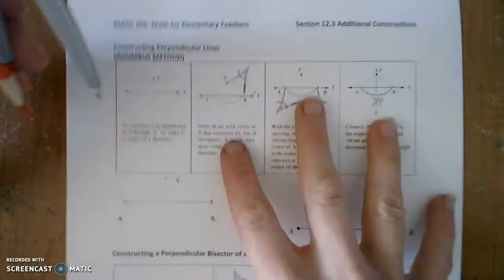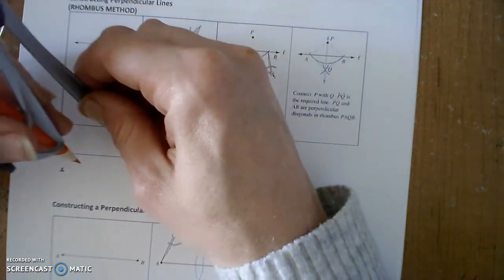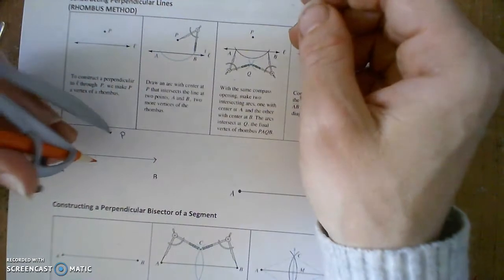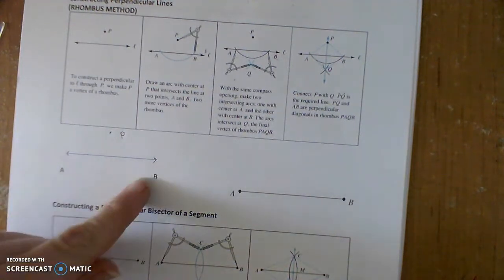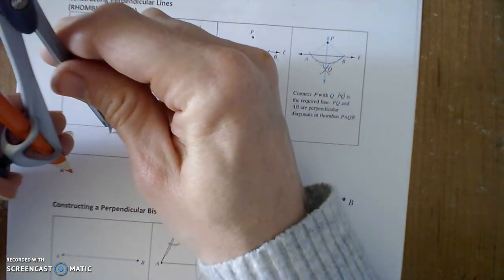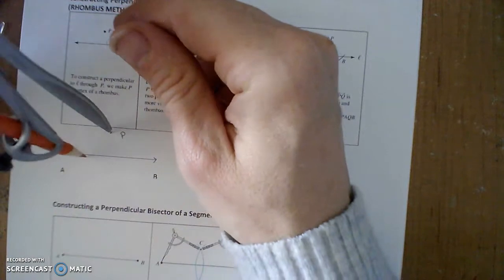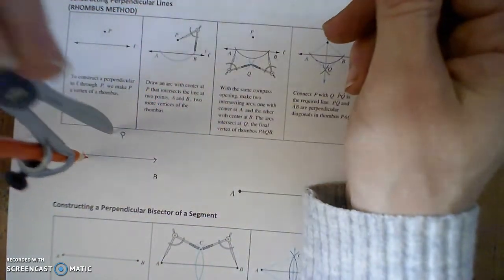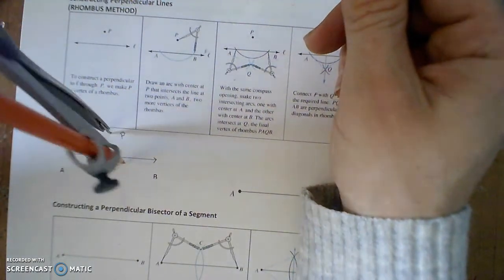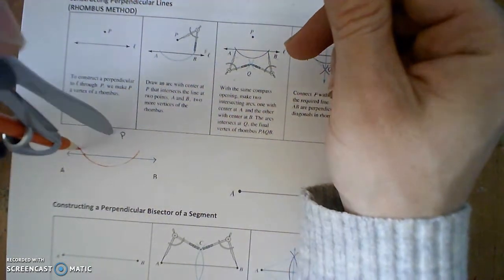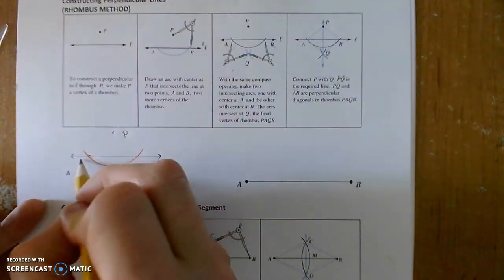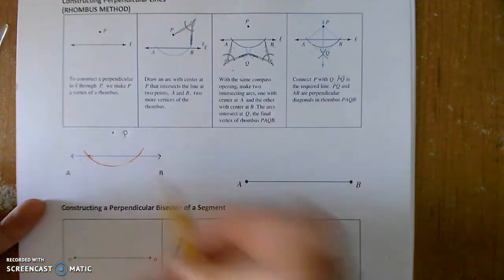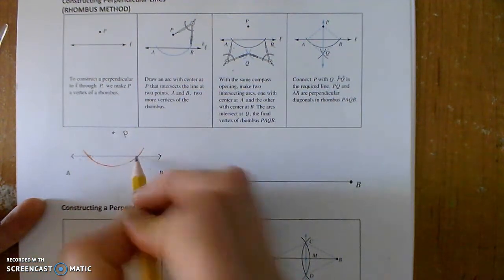So I need to find the other vertices. What I'm going to do is set my compass to some length. We just can't make it too short. I want the arc that I draw to intersect my given line in 2 points. So I'll set my compass to a specific length and let it intersect my line in 1 point and also in another point, because I need 2 intersection points. That gives me 2 more vertices of the rhombus. You can call one of the points A and the other B if you like. And now that gives me 1, 2, 3 vertices of my rhombus.